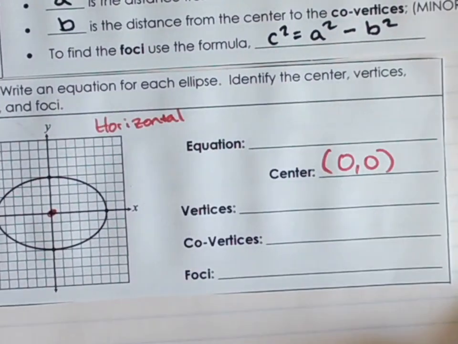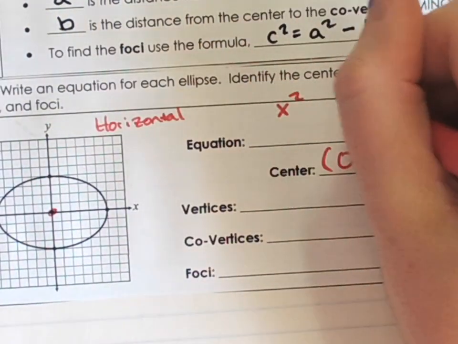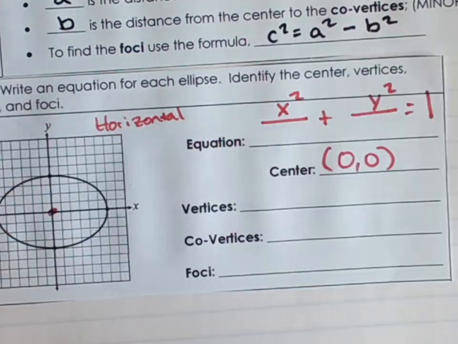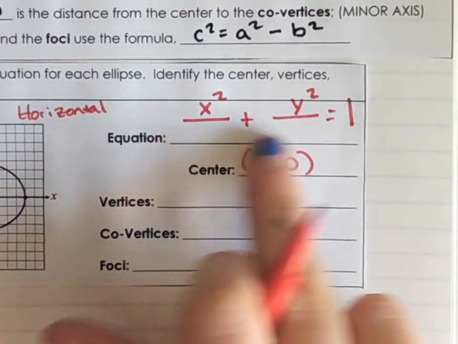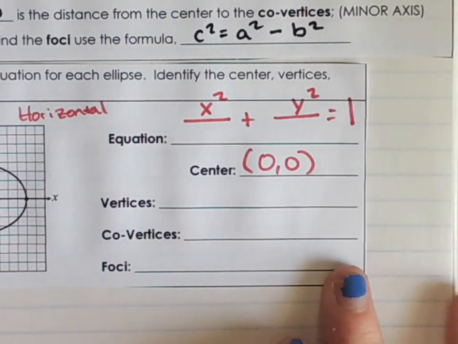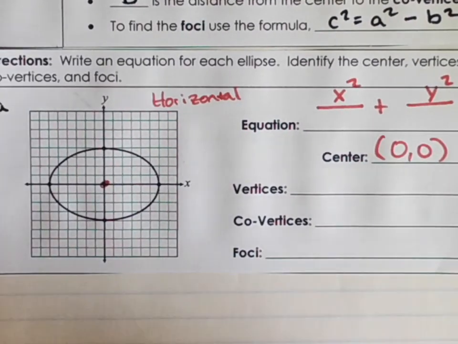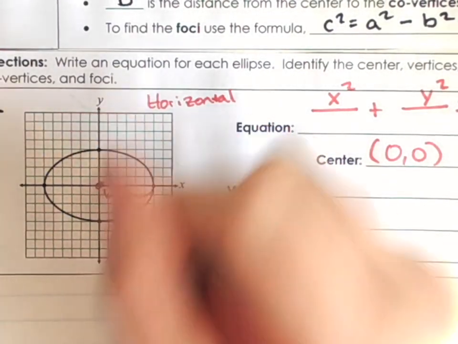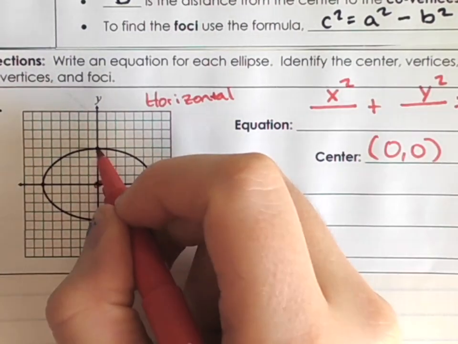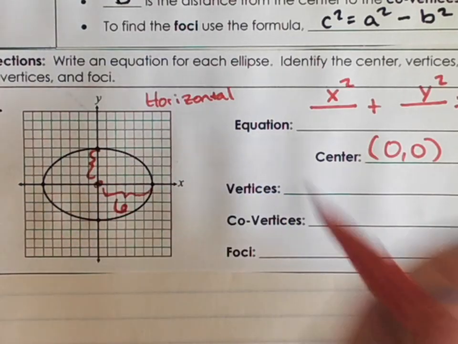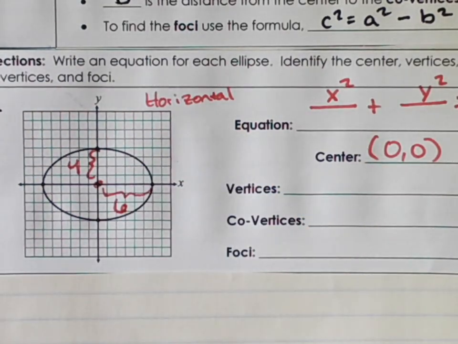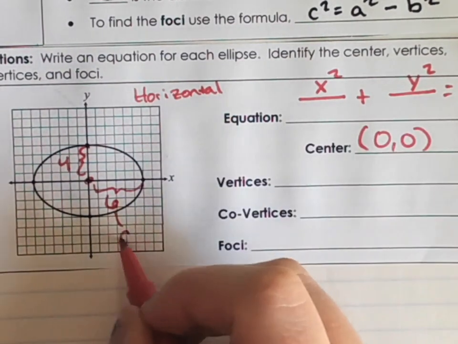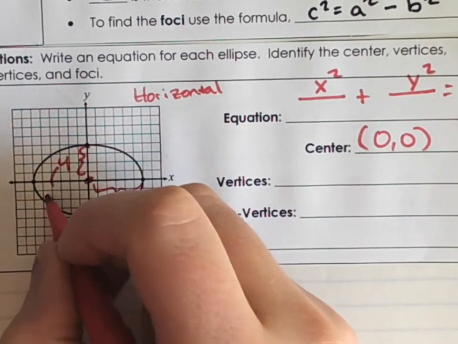We can start writing our equation. We know it's going to be x squared and y squared, because we don't have to adjust those at all. And it's going to be equal to 1. What we need to find out is what our a is and what our b is. So the a is the distance of the major axes, the vertices. So that is this distance. I would count that out, and it is 6 units. And then my vertical would be 4 units. So right here, that is going to be my a, and this is going to be my b.